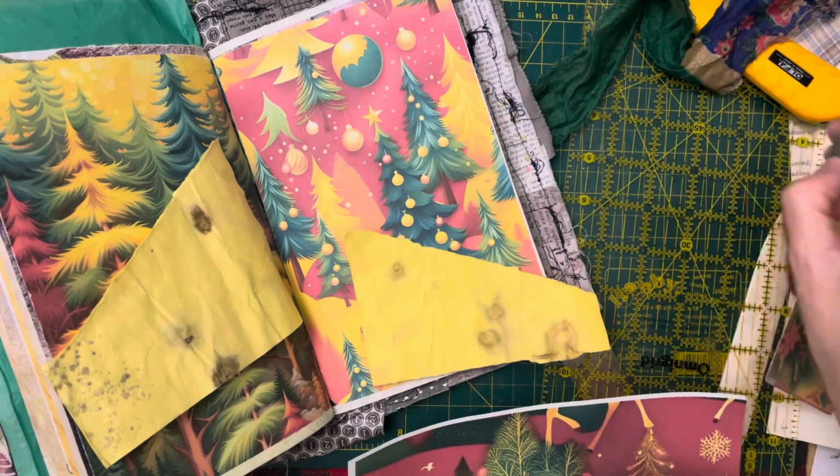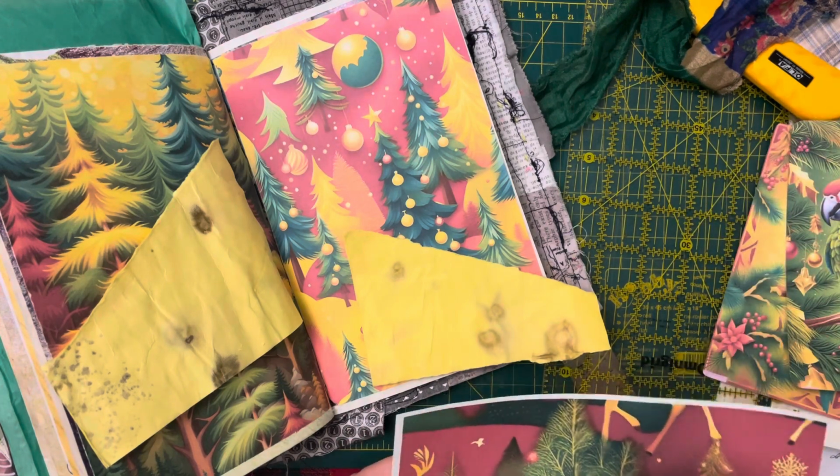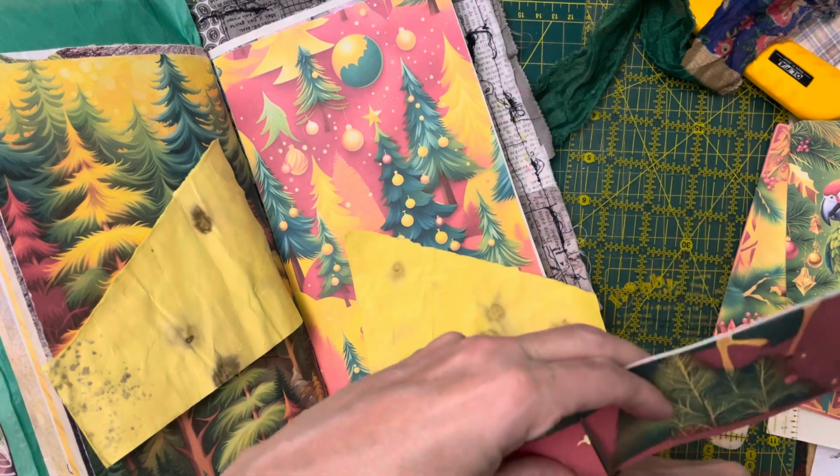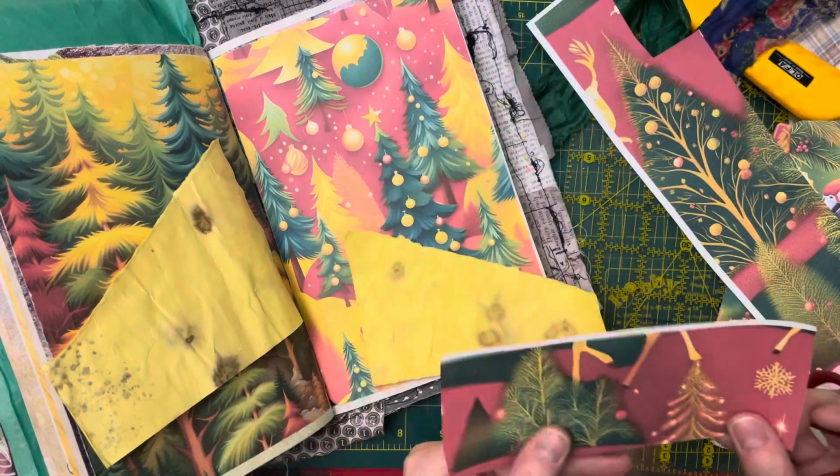So fussy cutting out this little tree blob would be fun.